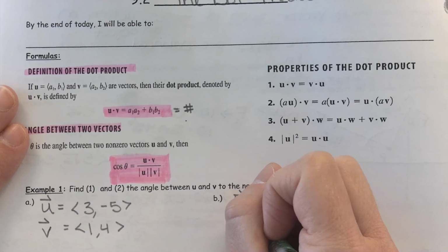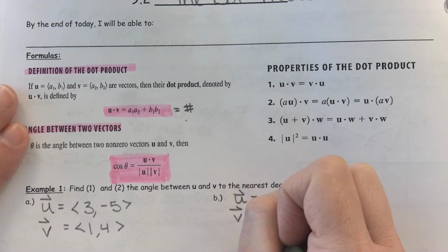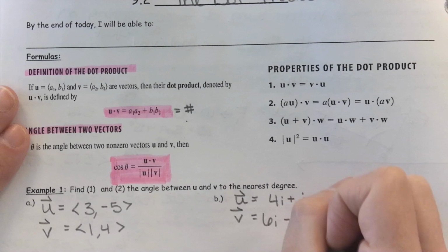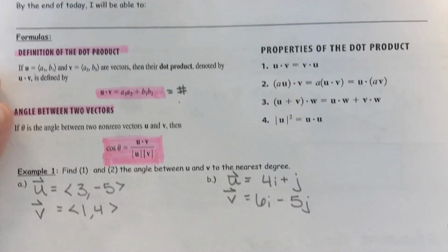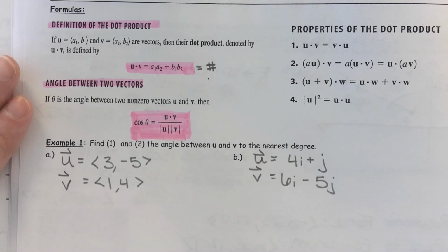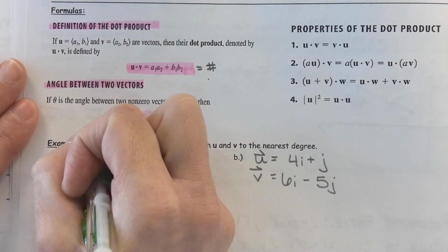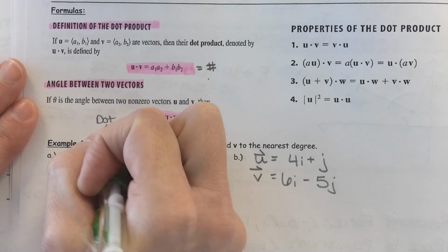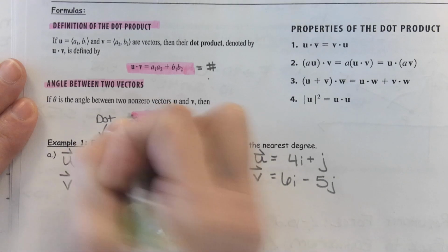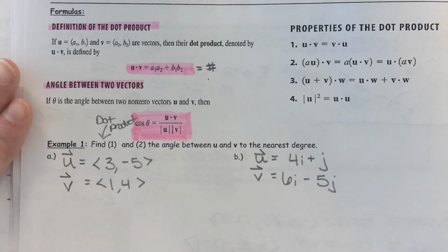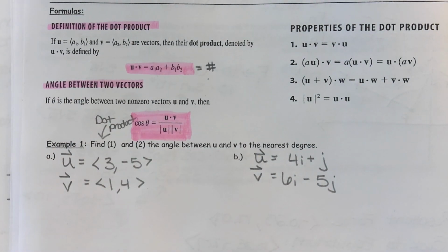Okay, so these are the two examples that we're going to do. It says, step 1, find, and then it says nothing. We want to find the dot product, is what it should say. And then step 2, we're going to find the angle between the two vectors. So those are our two things that we would like to do.